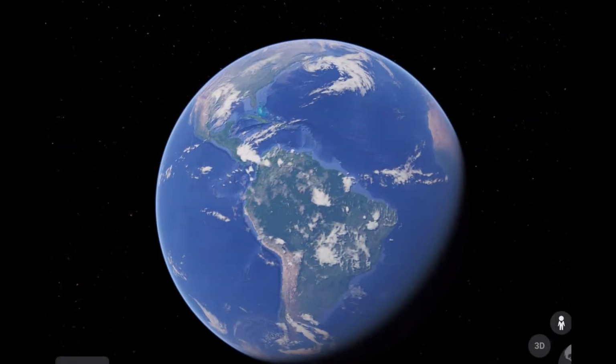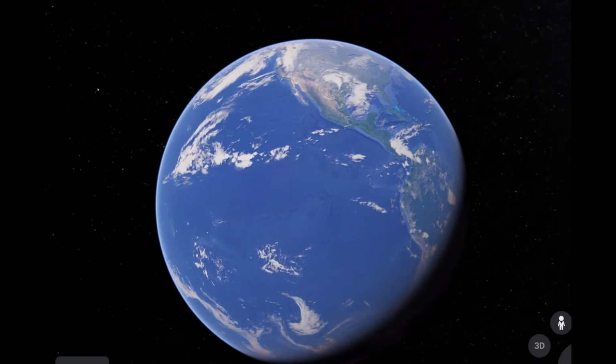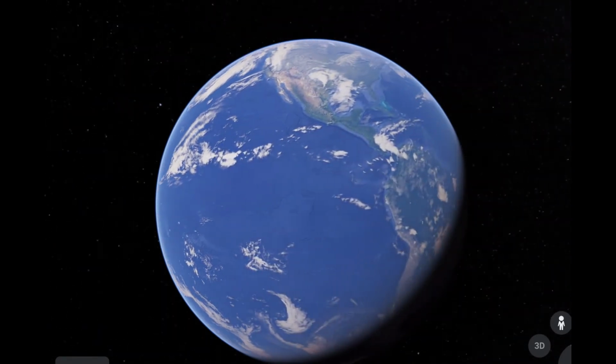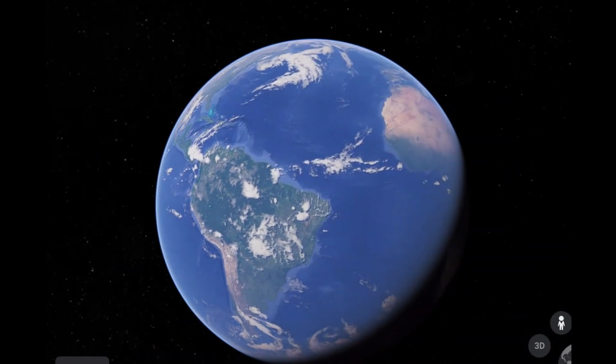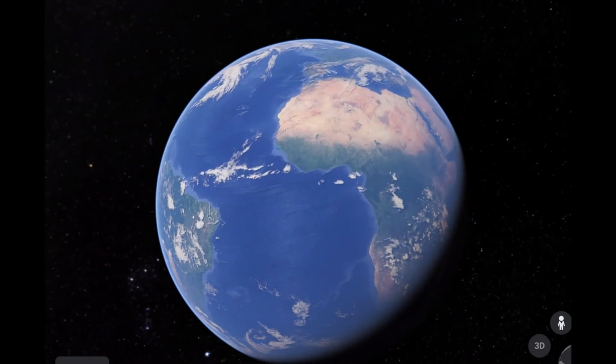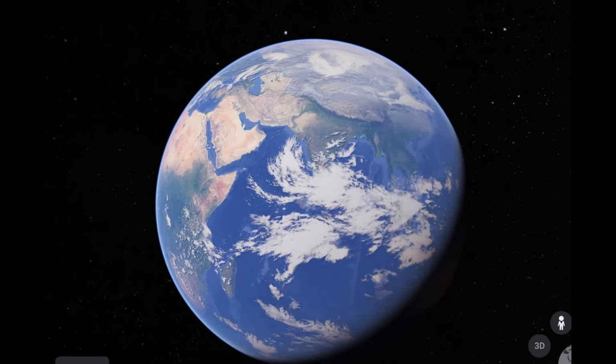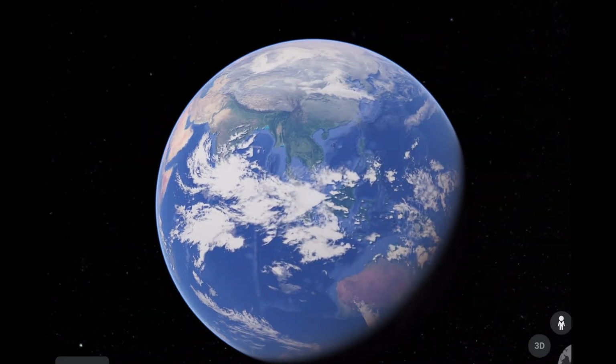So this is another way of looking at the Earth, and this is actually made up of photographs. It's from an app called Google Earth, and I'll put the link in the description. And it's actually made up of photographs of the Earth taken from space. So if you were up in a spaceship, or if you were standing on the moon and you were looking back at the Earth, this is what you'd see.